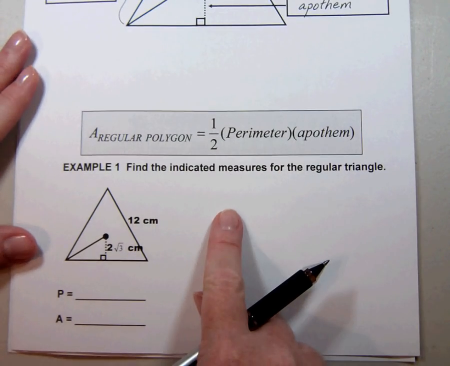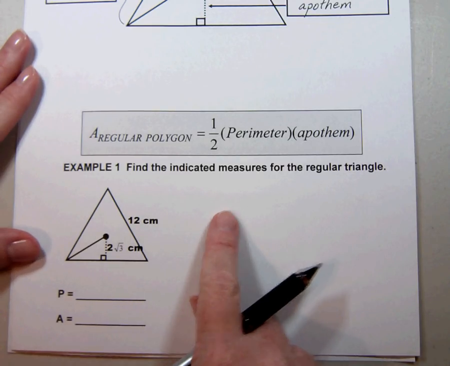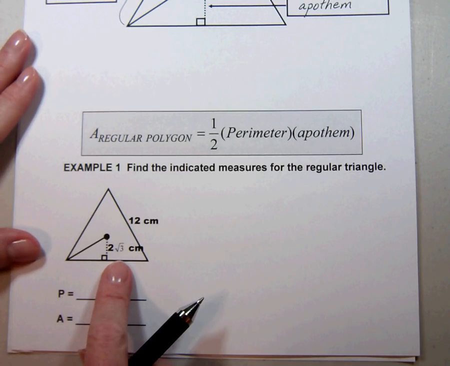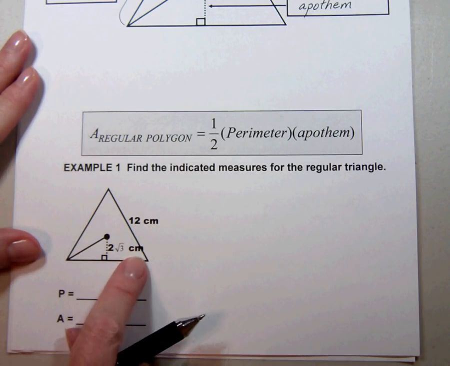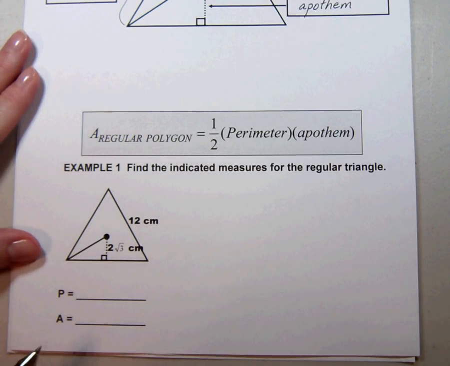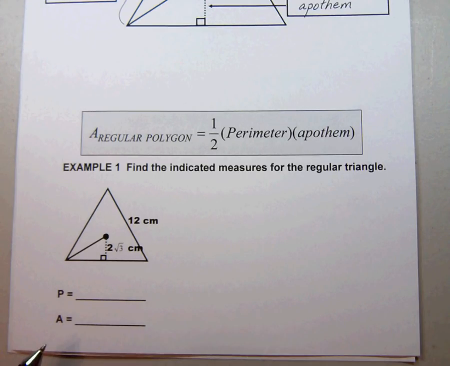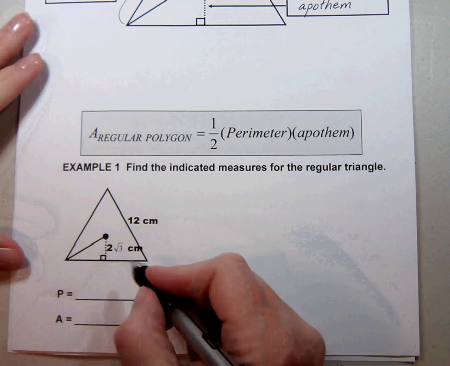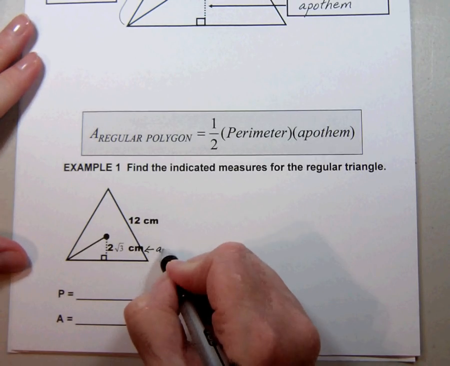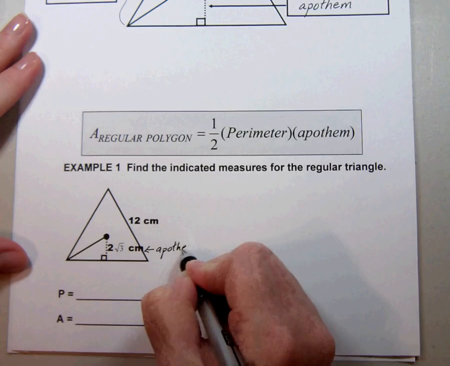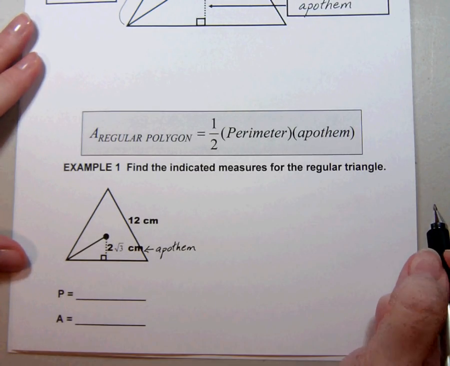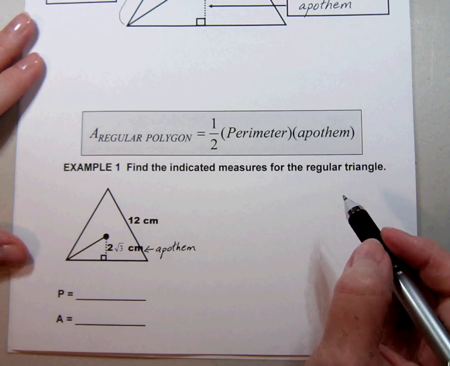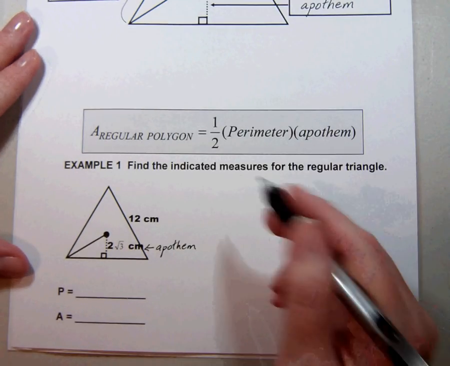So look at example 1. They've drawn a triangle. They told you that it was regular. That means even though they've only labeled this side 12 centimeters, they're all going to be 12 centimeters. Now on this one, they've actually already given you everything you need because this right here is the apothem. I'm going to write that on here. That is the apothem. So all we're going to need to really do right now is figure out the perimeter.